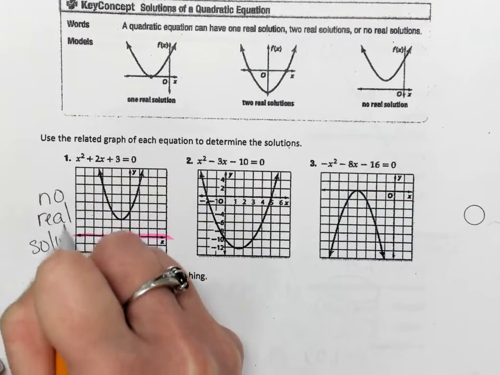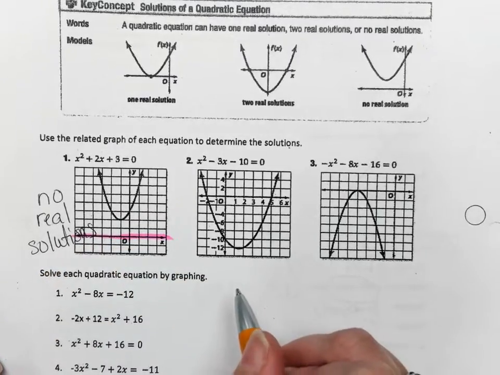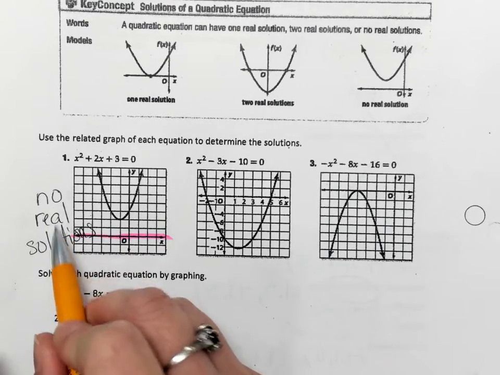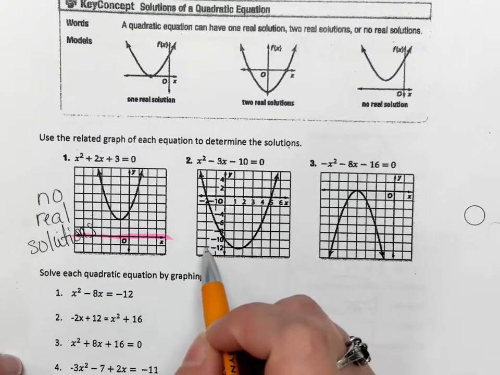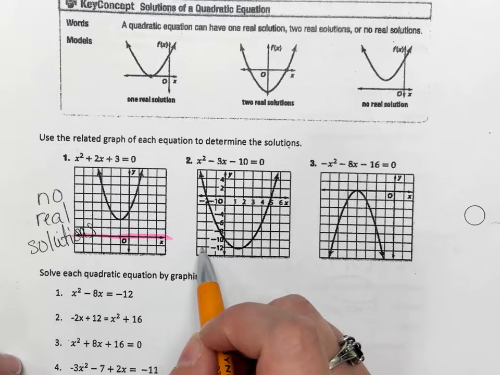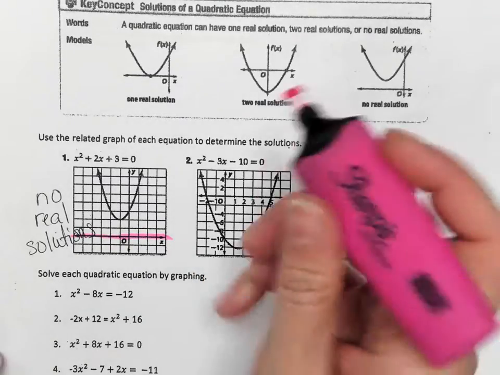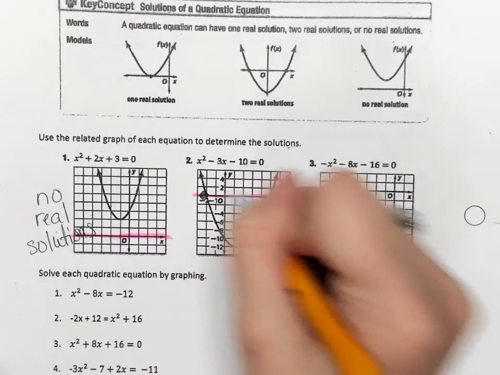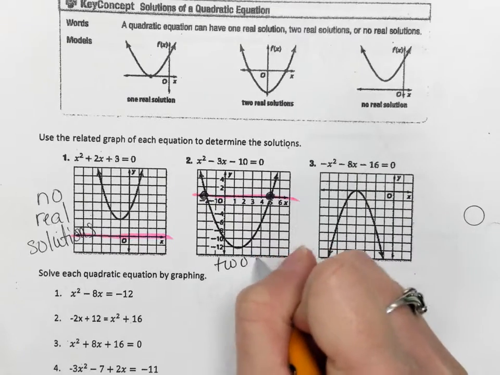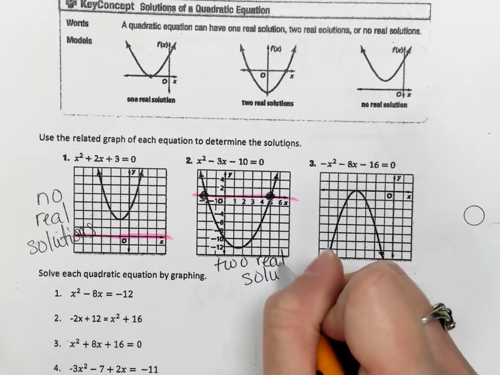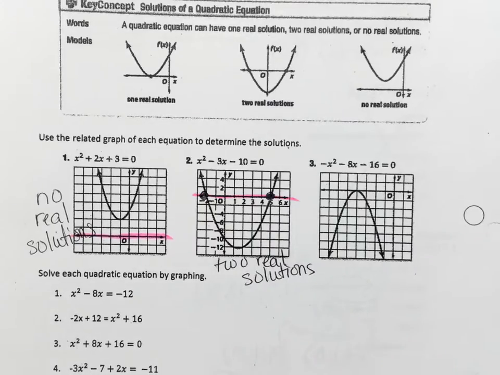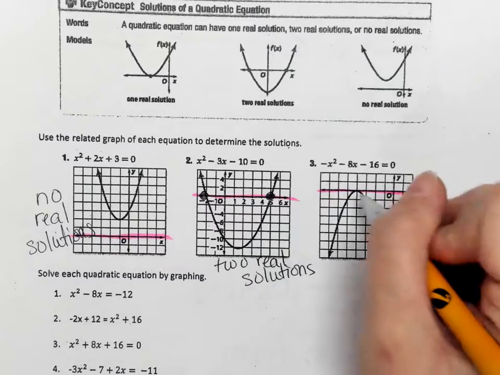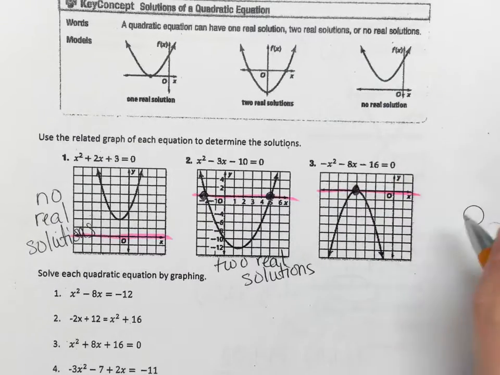Oh, that's easy. Wait, that's for the top 3? Yep, top 3. So it doesn't hit x. There's no place it hits x, so it's no real solution. All right. Let's look at number 2. You see the x-axis right here? How many times does that graph hit it? 2. So this is 2 real solutions. Yep. All right, let's see. What about this one? Right here on 3? It only hits it once. Right there at the vertex. Thank you, Tyler, for that vocab.